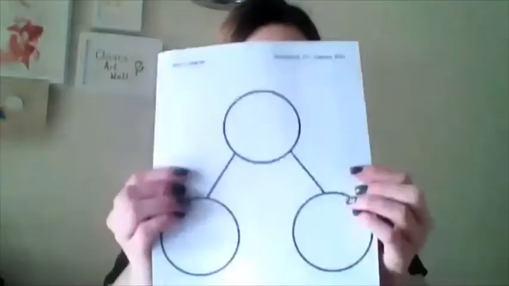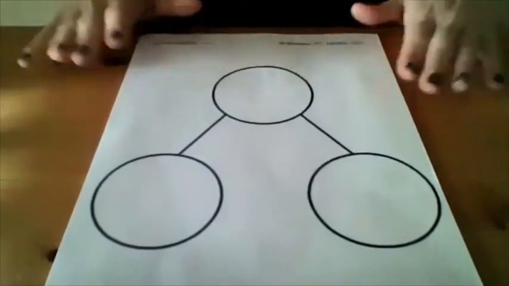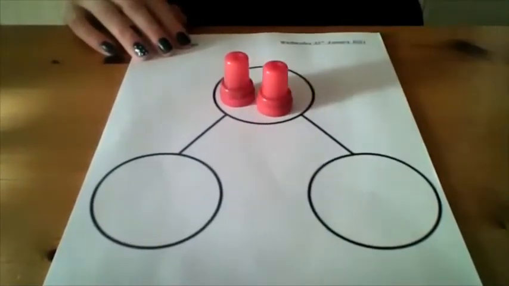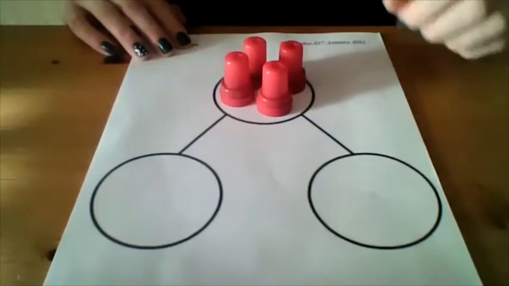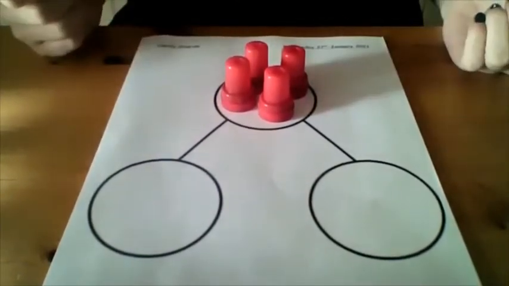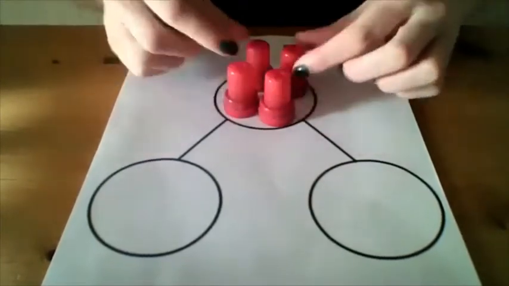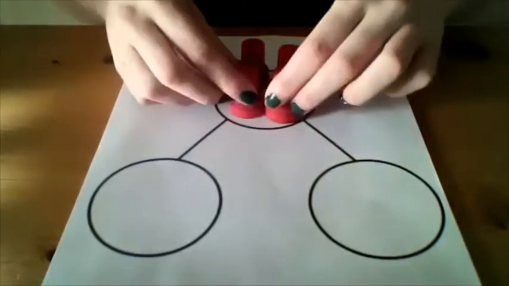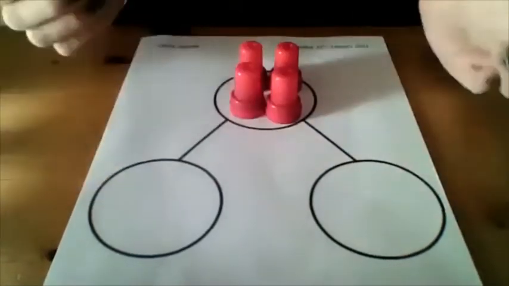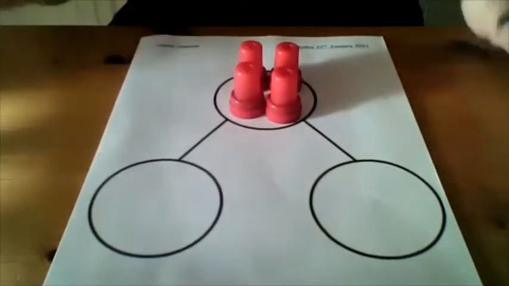I've got my cherry diagram here and I'm going to move my camera down. So what happens if I've got 1, 2, 3, 4? I've got 4 as my whole, but they're all exactly the same. They're all red. They're all round. So how do I know how to partition it into my 2 parts? It means there's no rules today.